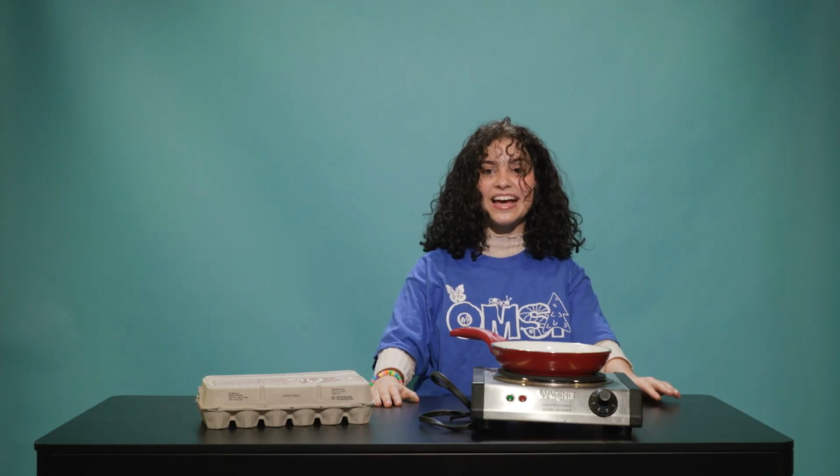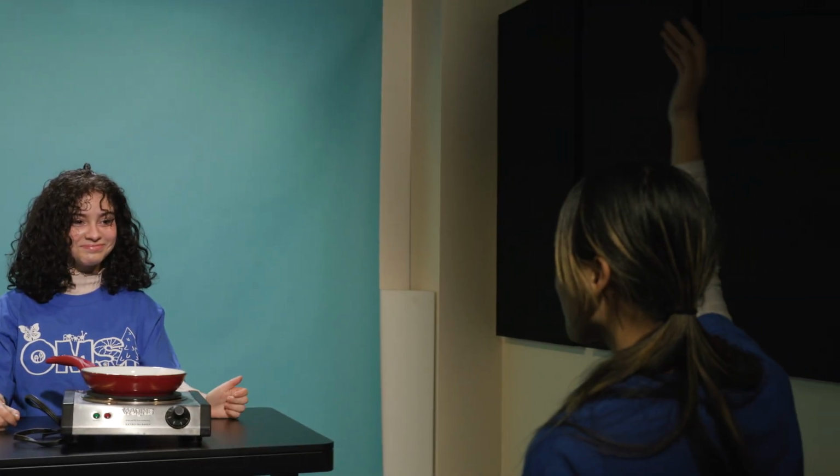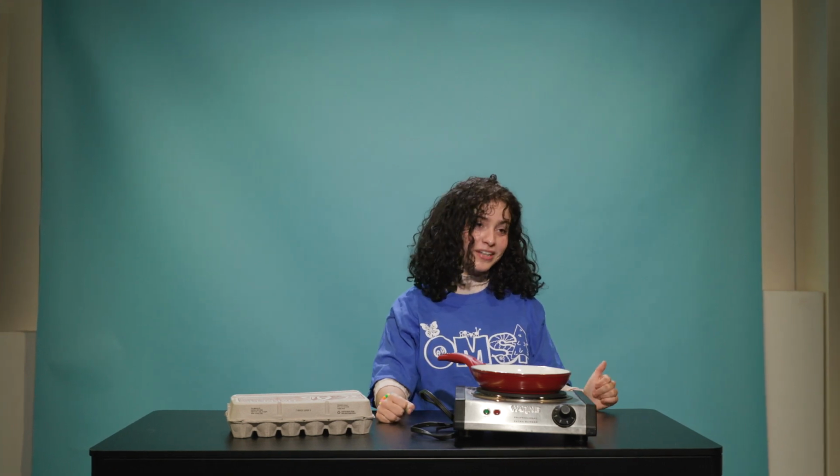Our next ingredient is eggs, which are vital to the cookie making process. Eggs provide the main source of protein in the cookie. Liliana, what are proteins? Great question. Proteins are large, complex molecules made of amino acids.